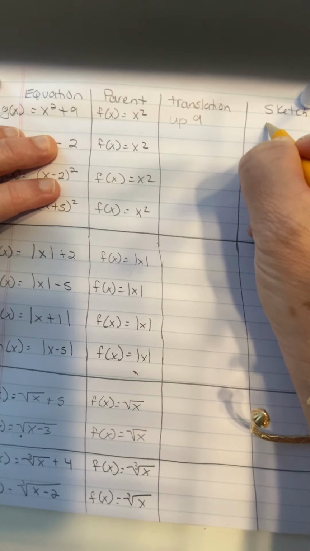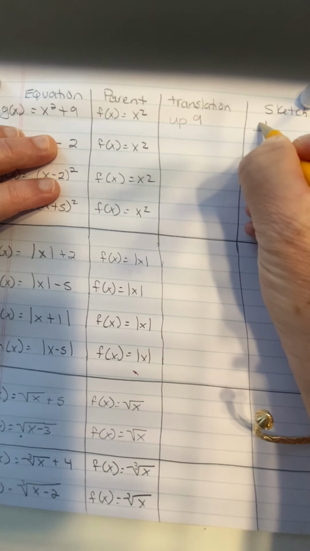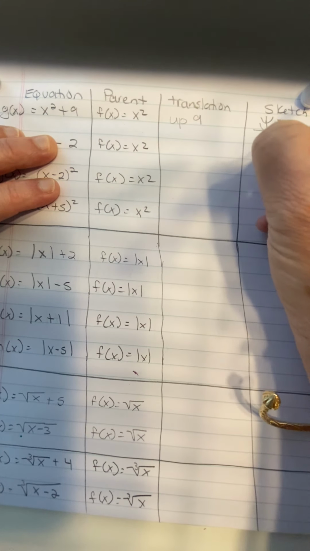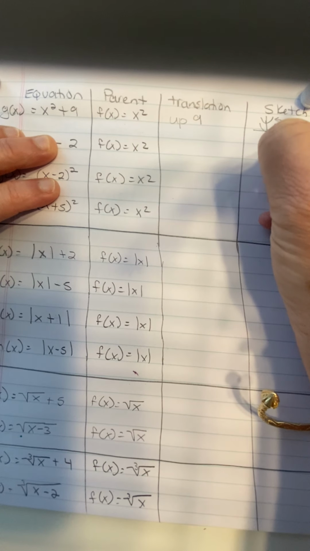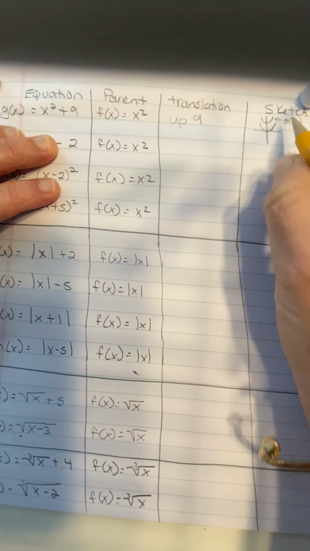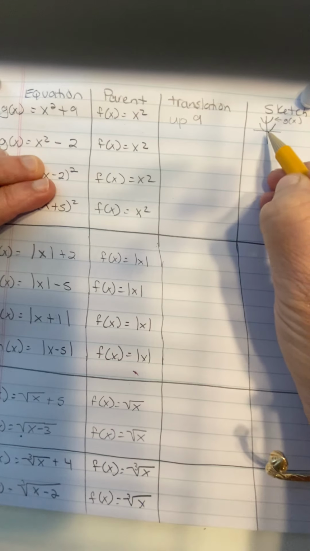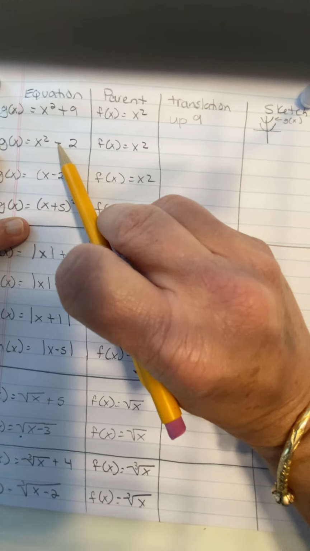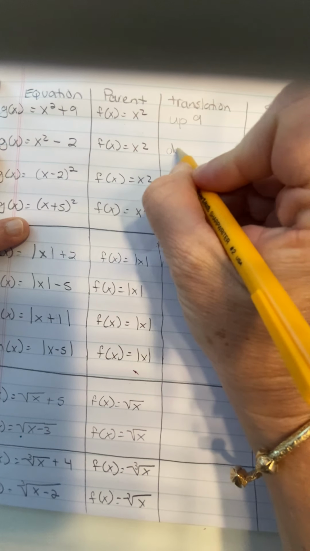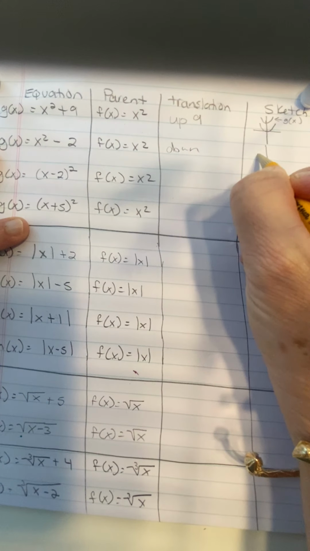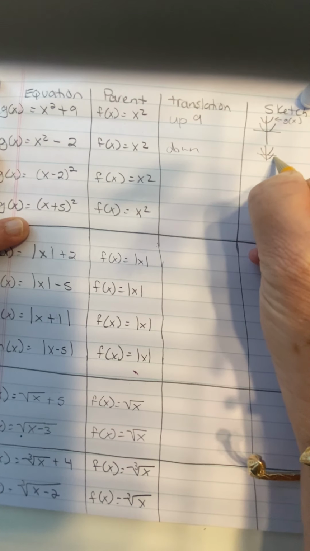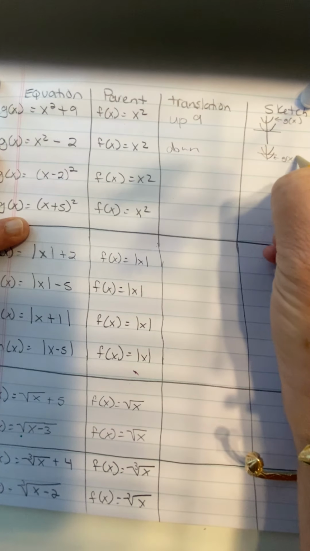And then if I drew a little sketch of it, this is the parent function here, and then this would be g of x moving up 9 spots. Okay, so just a little sketch of what's happening. That's the parent function. All right, so we're going to go through these pretty quickly. This is going down 2. Once again, still quadratic, same parent function. I'm just sliding it down 2, so that's my g of x right there.